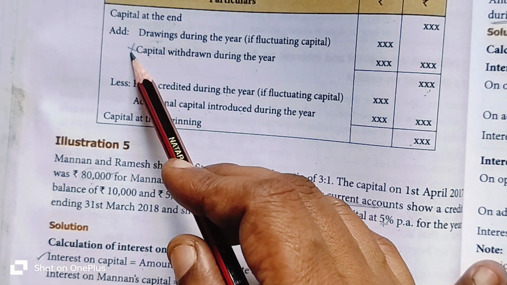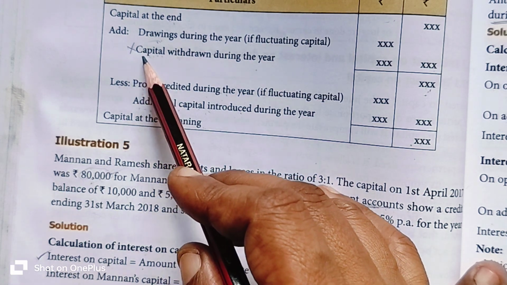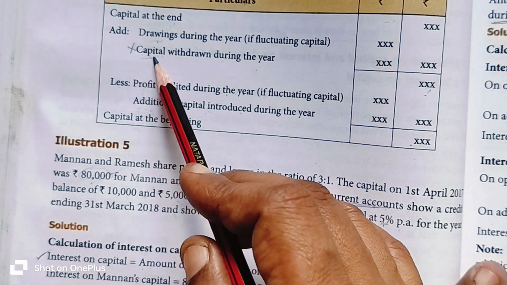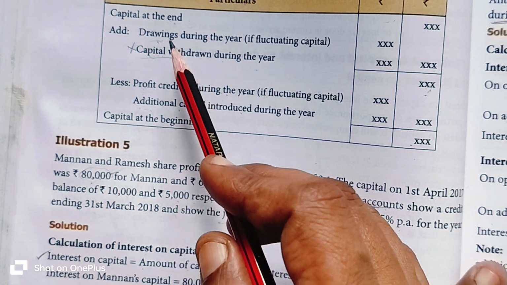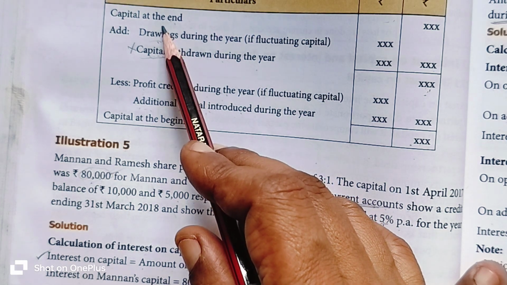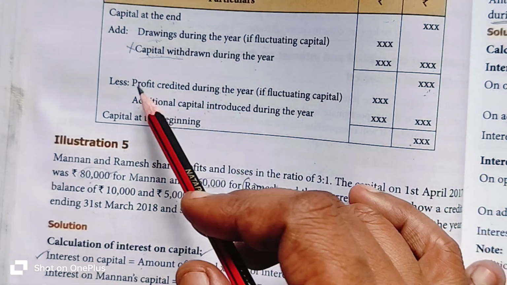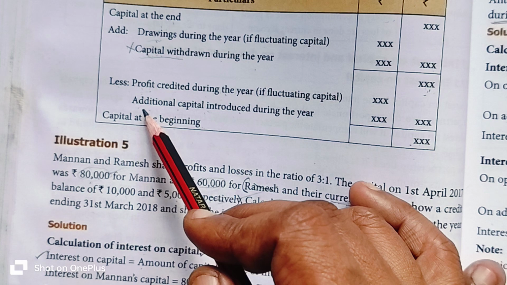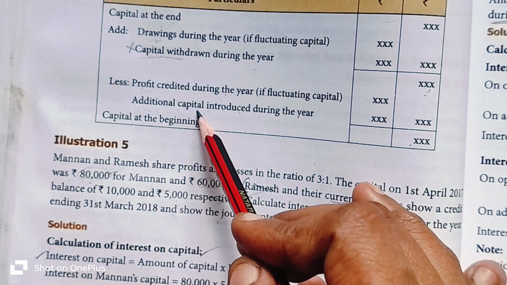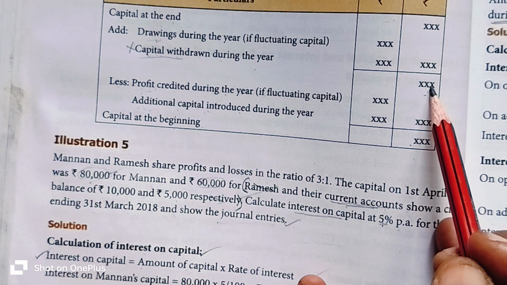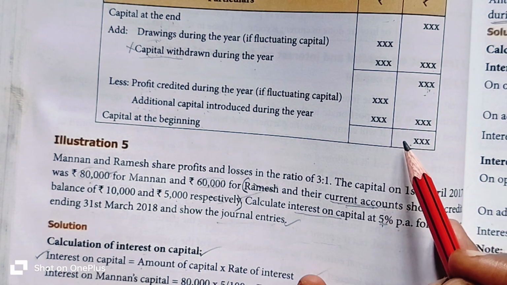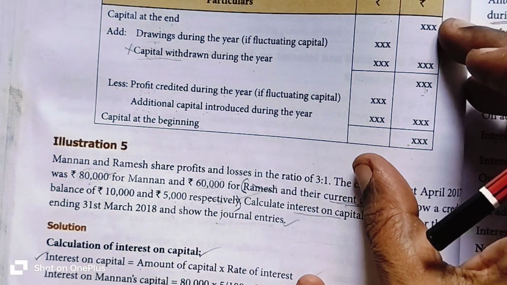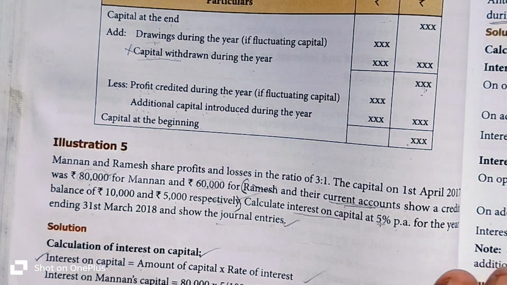But according to this chapter, in the new syllabus, they don't give capital withdrawn during the year, so we don't consider it. We have to add drawings to the end capital. From that answer, you have to subtract profit during the year, and additional capital, if given, you also have to subtract from that answer. Finally you will get the answer. That answer is called capital at the beginning. So with this format we are going to prepare the opening capital.